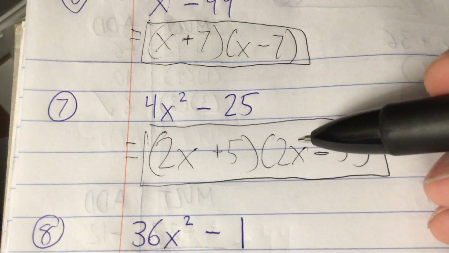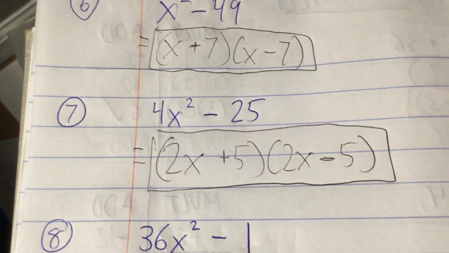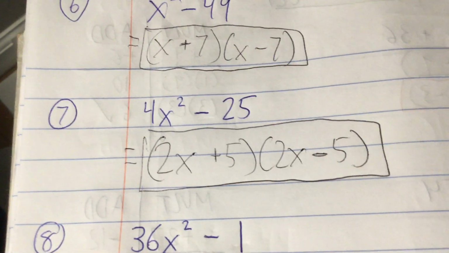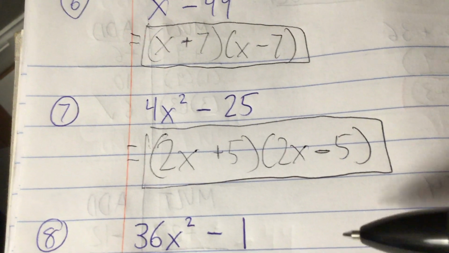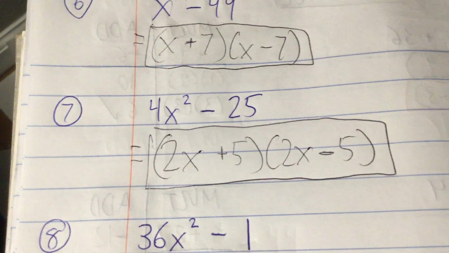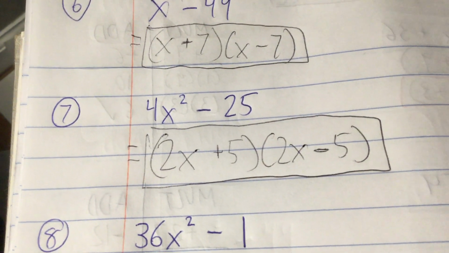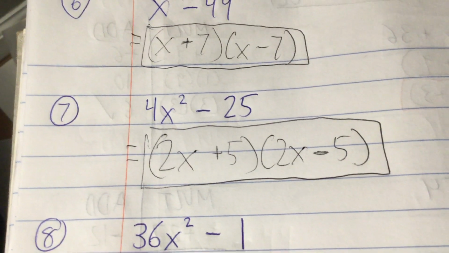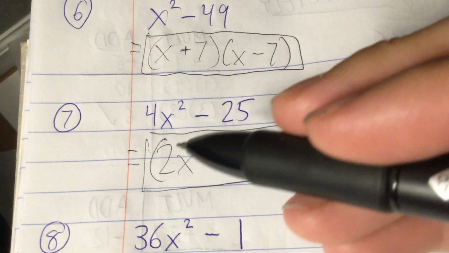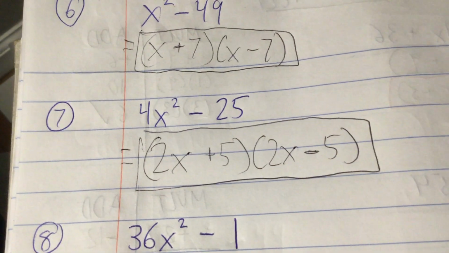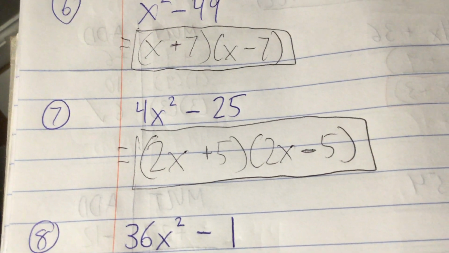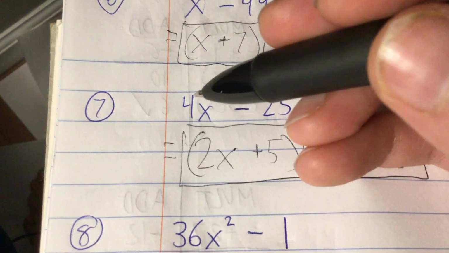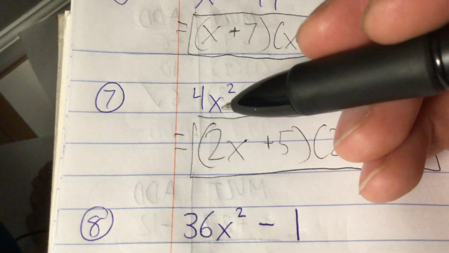2x times 2x is 4x squared. 2x times negative 5 is negative 10x. 5 times 2x is positive 10x. And 5 times negative 5 is negative 25. Notice that the positive 10x and the negative 10x will cancel each other out. So the rule of the conjugates still applies, even though we have the difference of 2 squares where the coefficient in front of x squared is not 1.